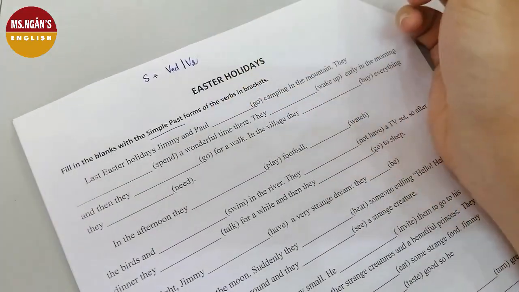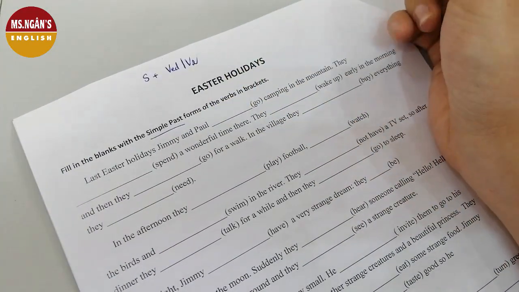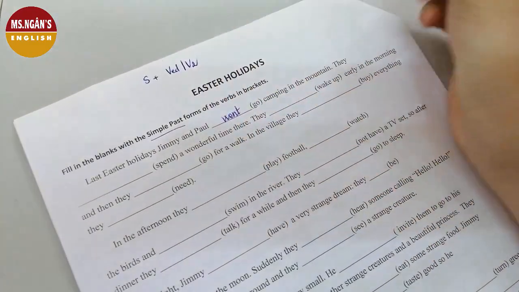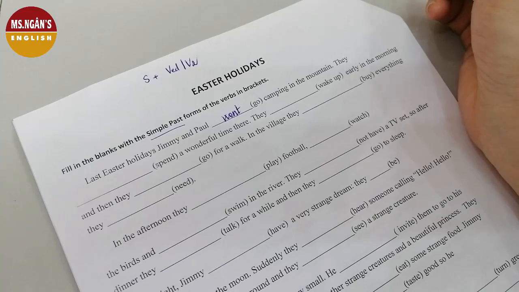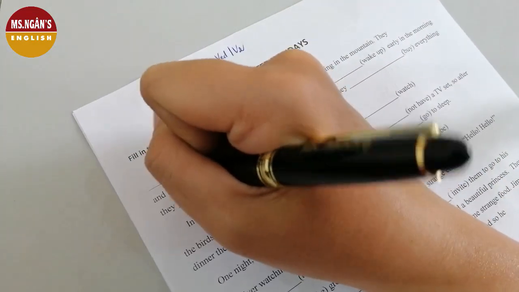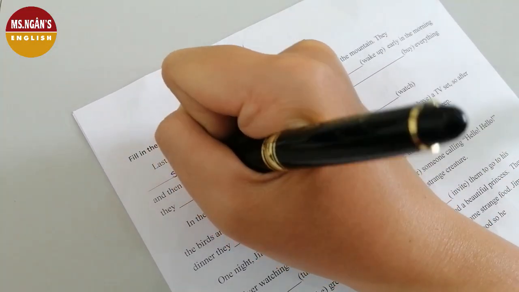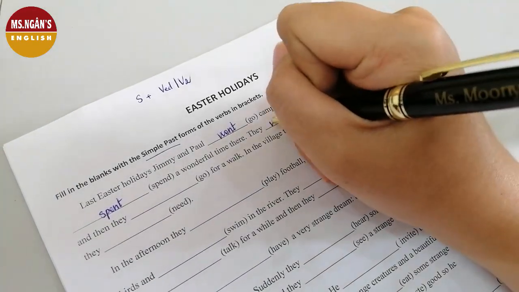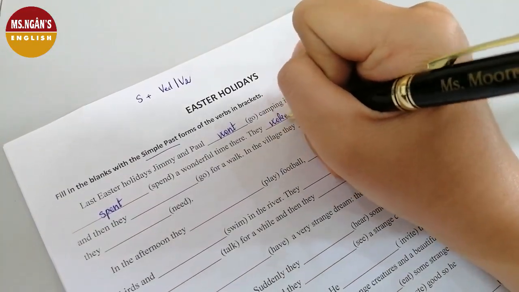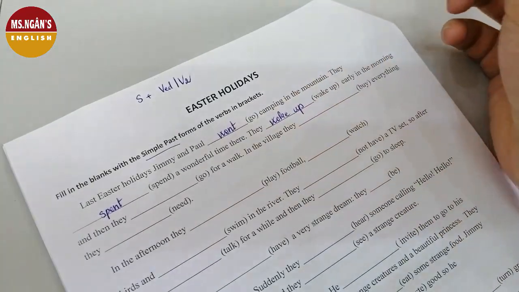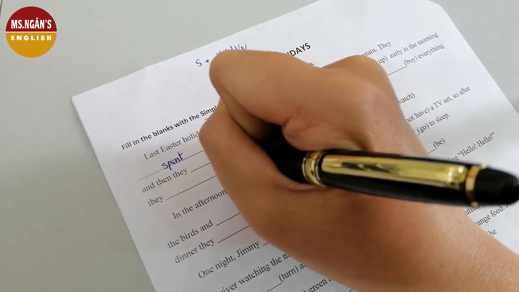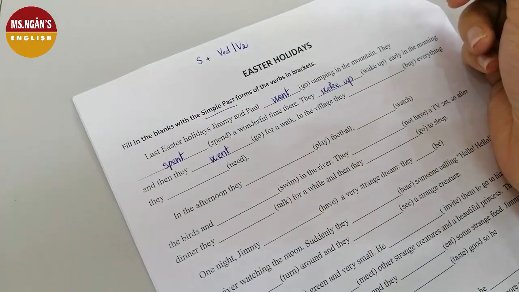Now, Jimmy and Paul go camping in the mountains. So we have go and went. Go, went. They spent. They wake up, they woke up. Alright, they go for a walk, they went for a walk.